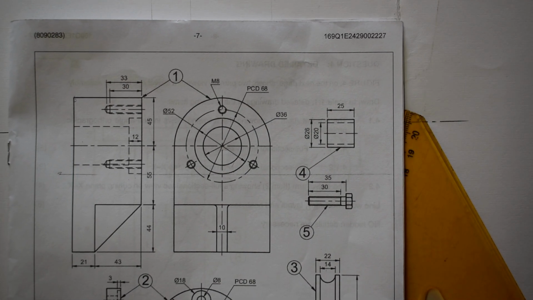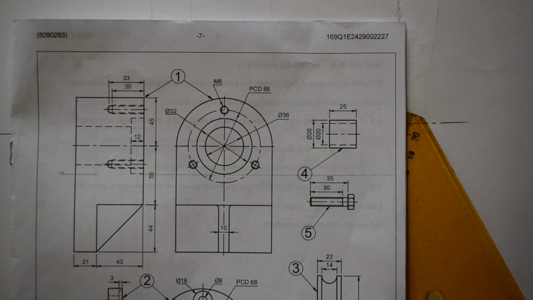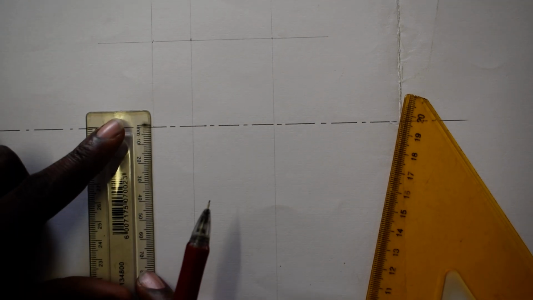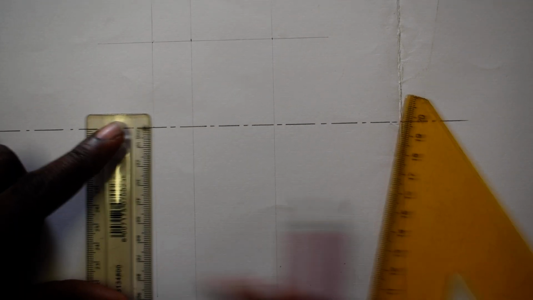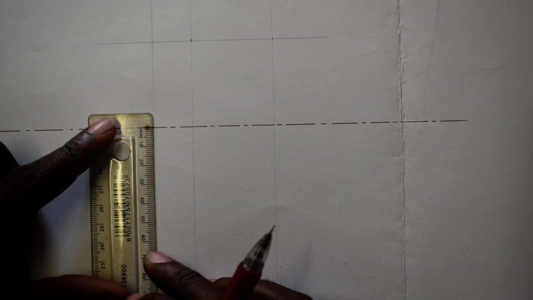It is going down 55 millimeter. You understand? So yes. And then this 55, I can record it from here going down or here, as long as it's vertically going down.